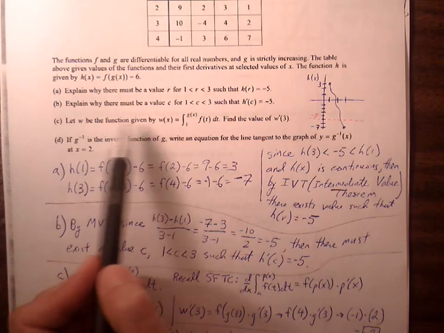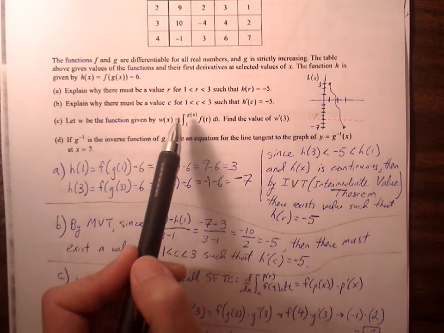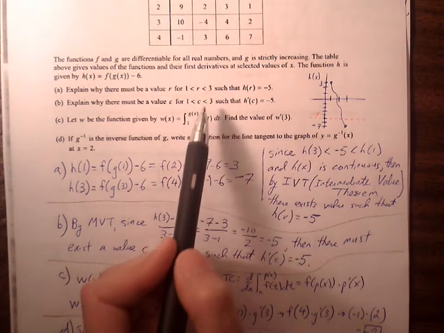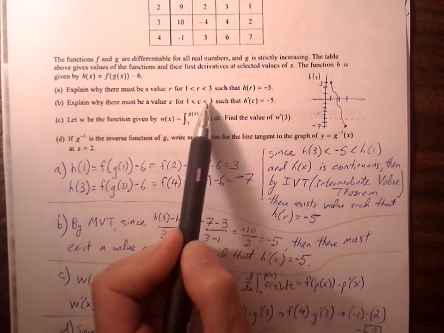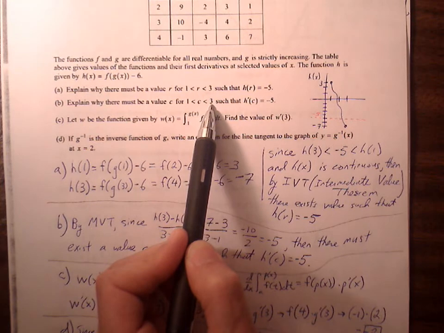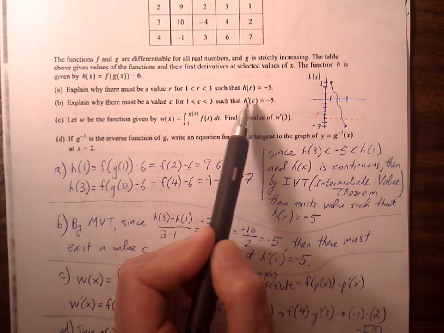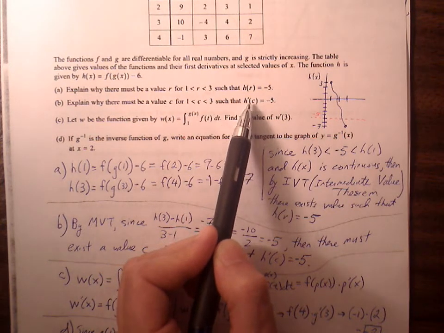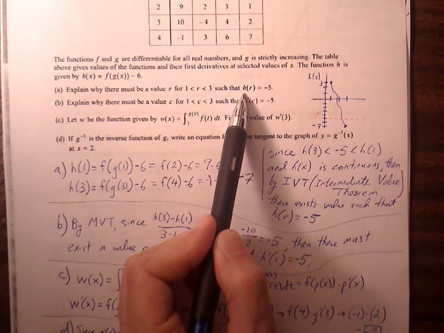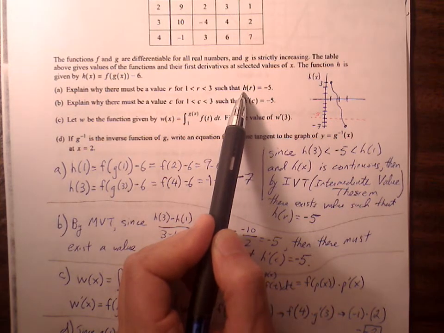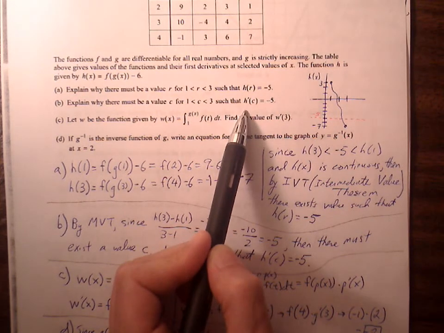For part B, the sentence structure looks the same. We're still starting with the same endpoints, but now we're trying to guarantee a slope. So for part A, we're trying to guarantee a position, and to do that, we're going to use IVT. But if we're trying to guarantee a slope, then that's applying mean value theorem.